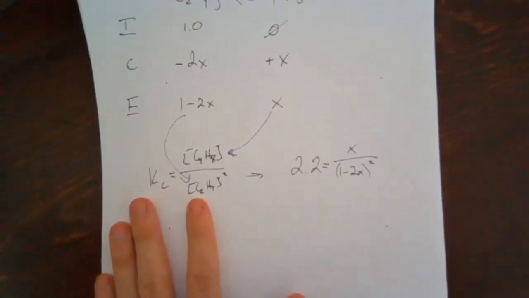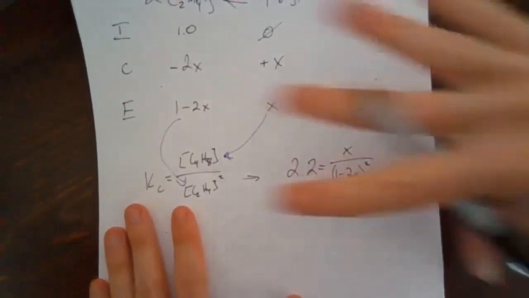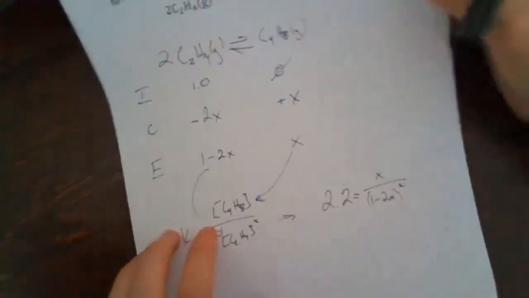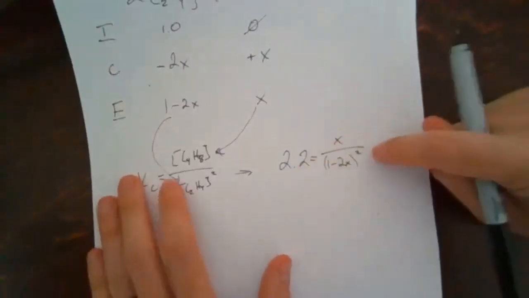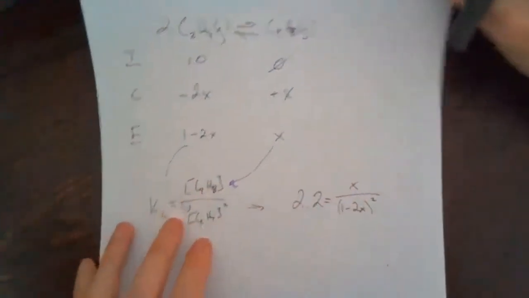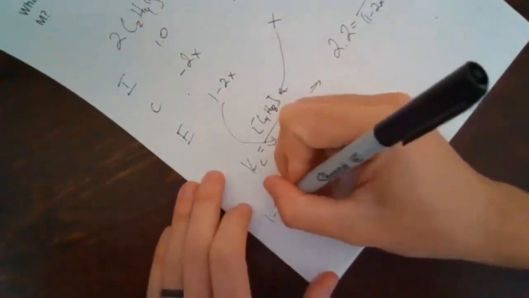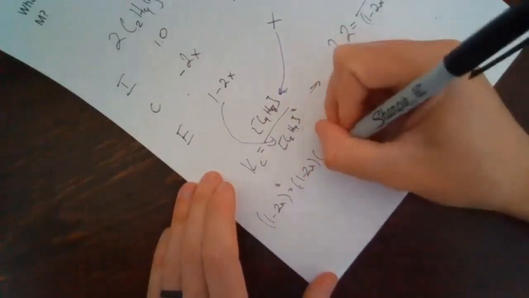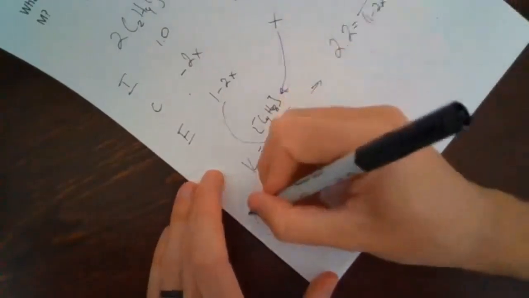And what I want to do is solve for x. And so the ice table is done here. My ice table setup, I've got that working well. And so now what we want to do is actually solve for x. We're going to get a little bit of algebra practice in. So first off, 1 minus 2x squared. We know that that is really 1 minus 2x times 1 minus 2x.